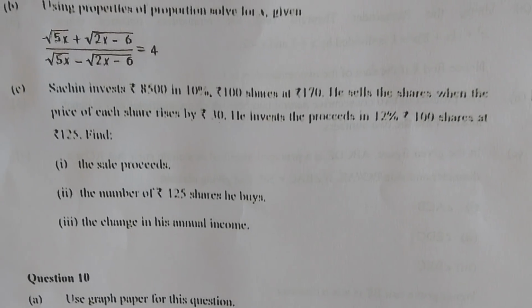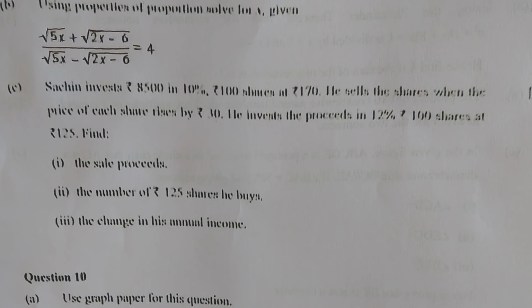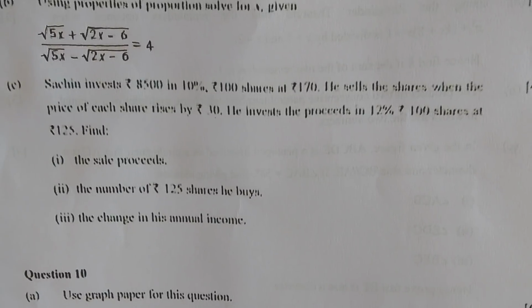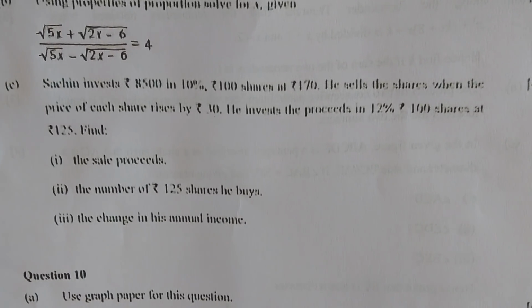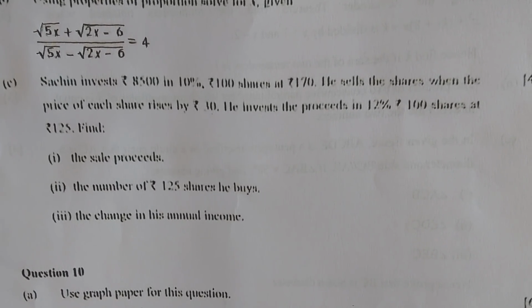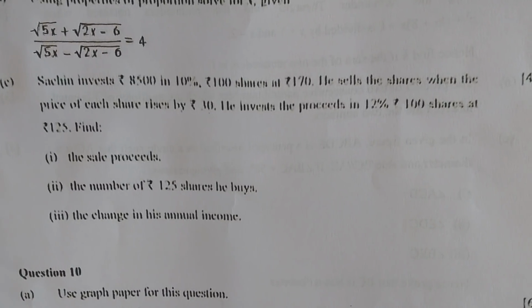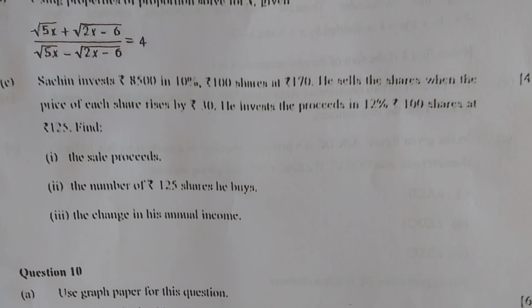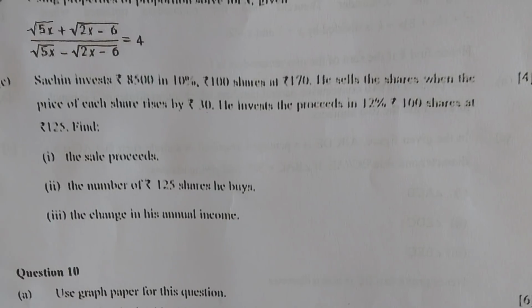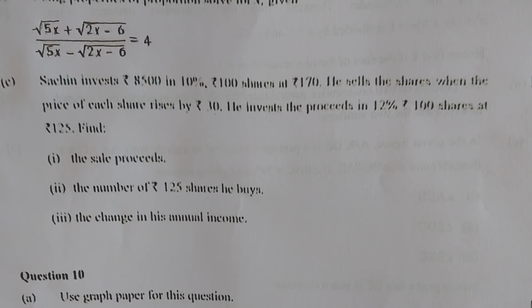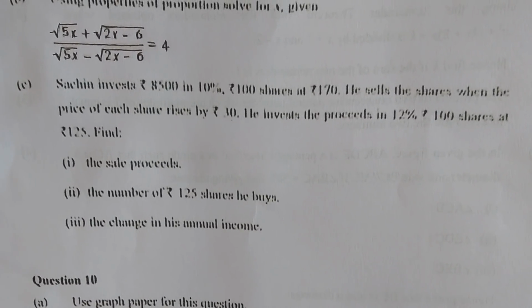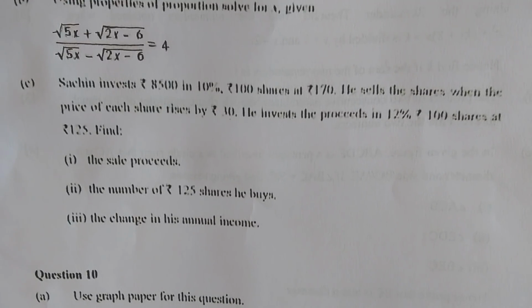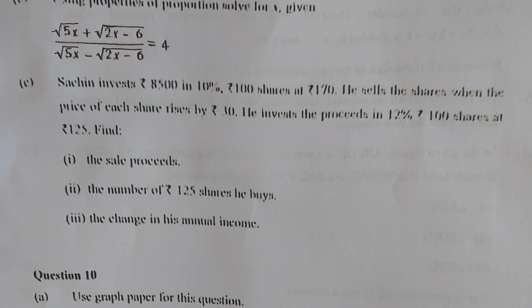We move on to question number C, which is Sachin invests rupees 8500 in 10% rupees 100 shares at rupees 170. He sells the shares when the price of each share rises by rupees 30. He invests the proceeds in 12% rupees 100 shares at rupees 125. You have to find number 1 the sale proceeds, number 2, the number of rupees 125 shares he buys, and number 3, the change in his annual income.